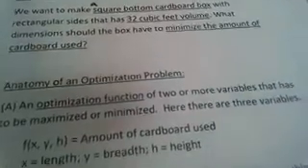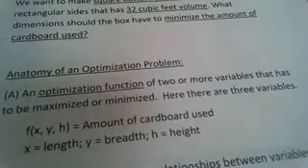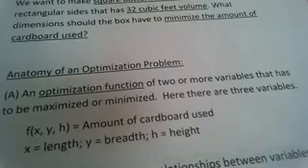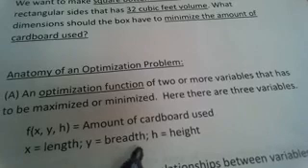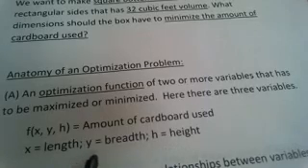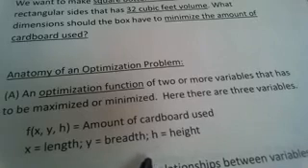So what does an optimization problem typically look like? It would have two or more variables. Actually, it's a function that you want to maximize or minimize, but you want to find the variables that will maximize or minimize that function. So here are the three variables that we are dealing with in this example. The amount of cardboard used depends on the length, breadth, and the height of the box. So these are three variables. We want to find some values of x, y, and h so that the total surface area is going to be minimized.